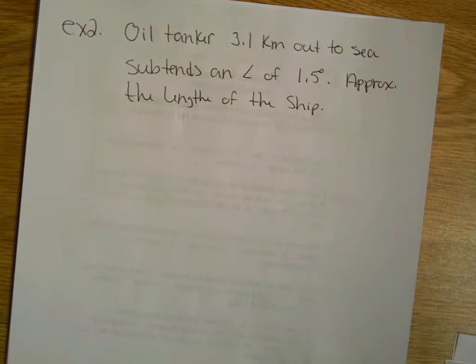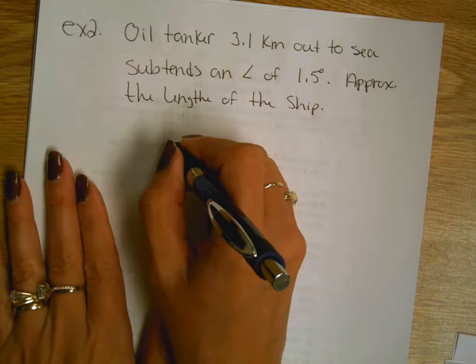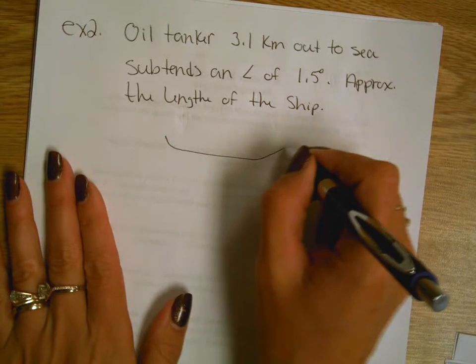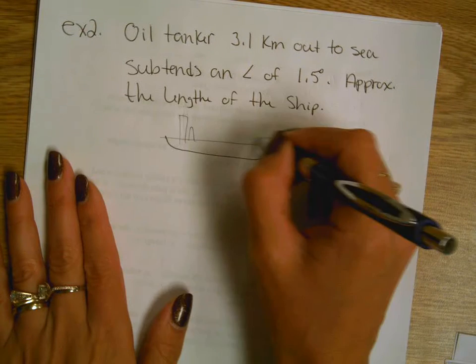So you've got your oil tanker way out, standing on the beach, you're looking at it go by, okay? Or the shoreline. Got your little angle measuring tool out there because you're good. You're a little geek. You can measure that angle from the front to the back. So here's our oil tanker. I don't even know what it's supposed to look like. Put a couple stacks on it, I don't know.